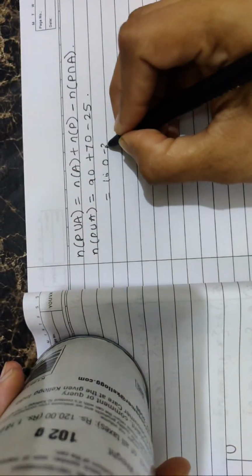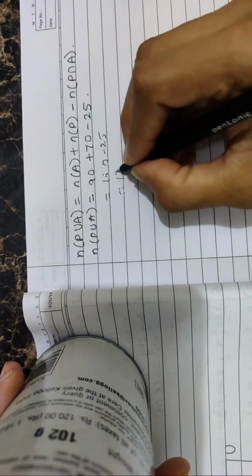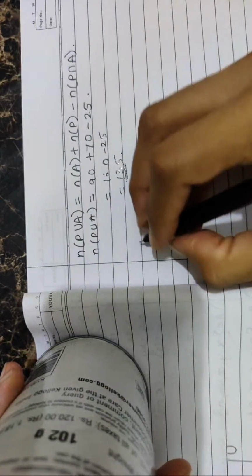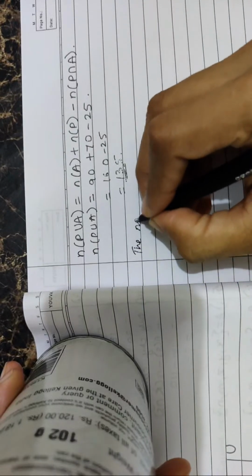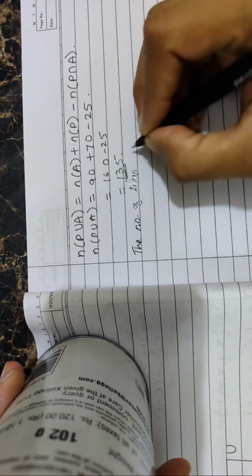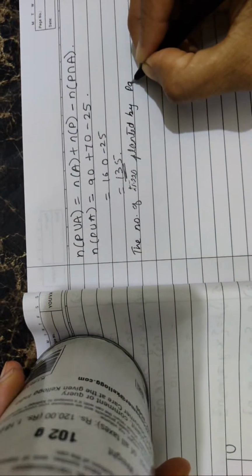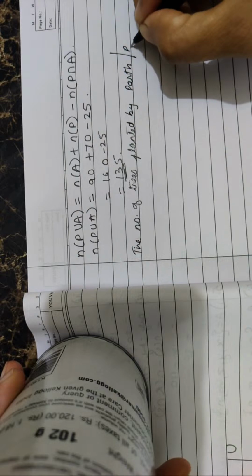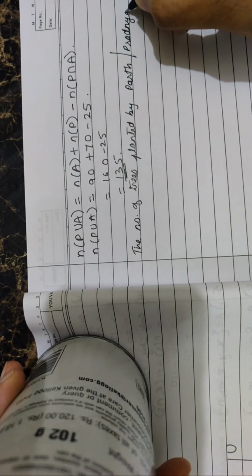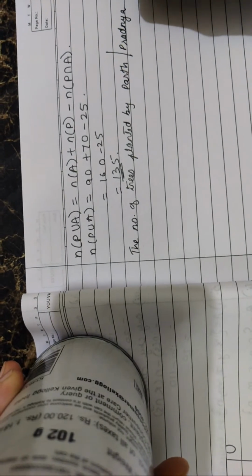So 160 minus 25, which is 135. So the number of trees planted by Parth or Pradnya is 135.